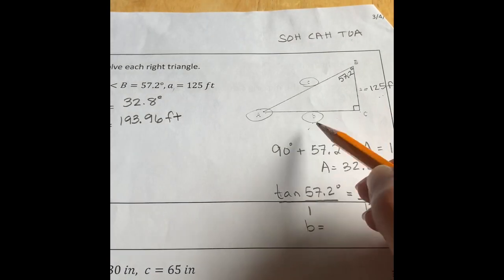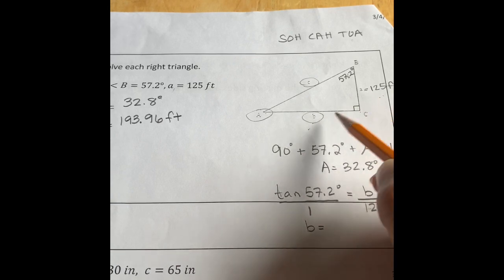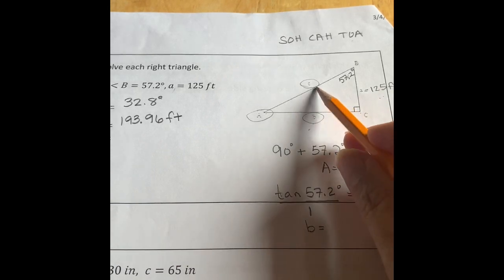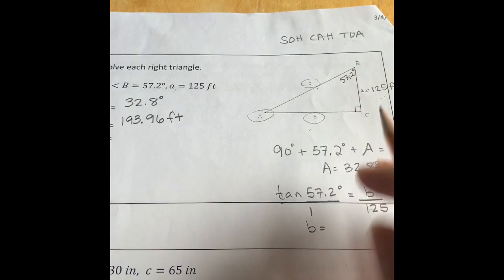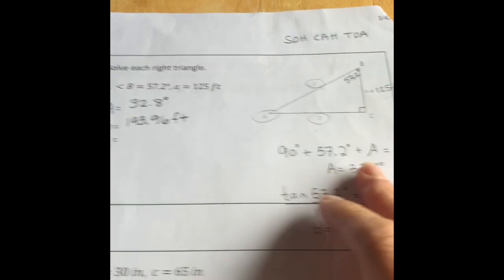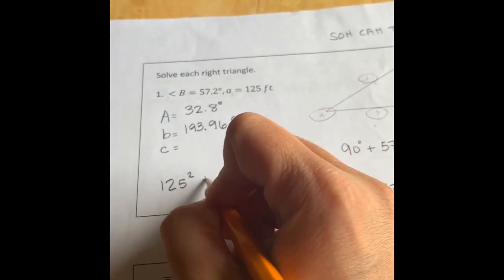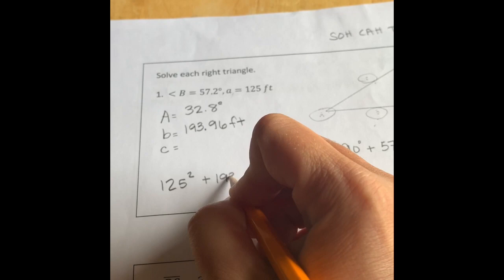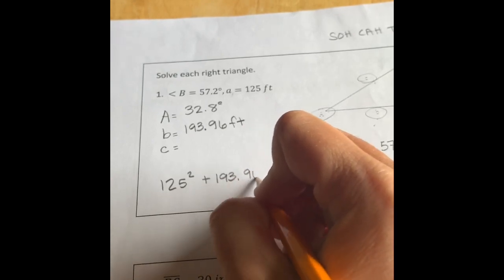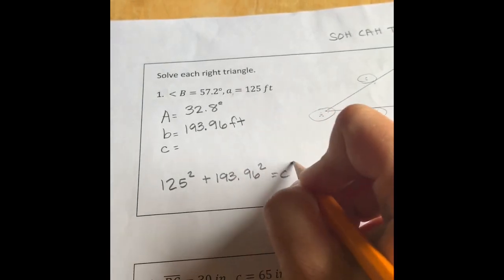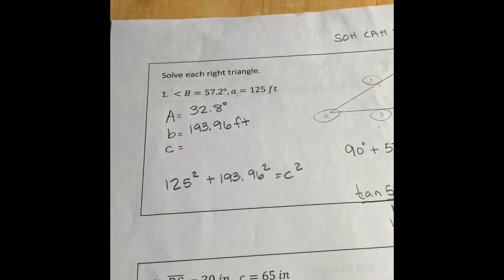Now that we know two sides, we can use the Pythagorean theorem to find the third side. The third side is the hypotenuse, the c. So I can take my a, which is 125 squared, plus b, which we just found to be 193.96 squared, equals c squared.